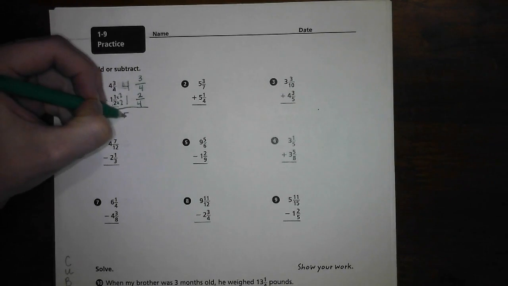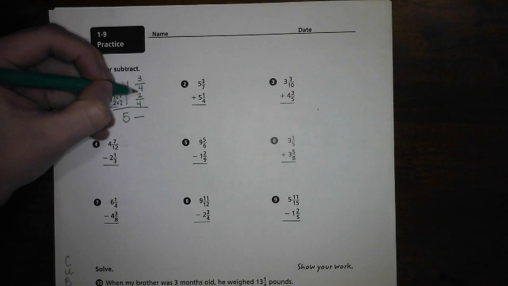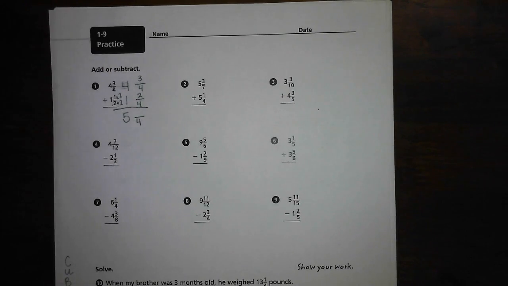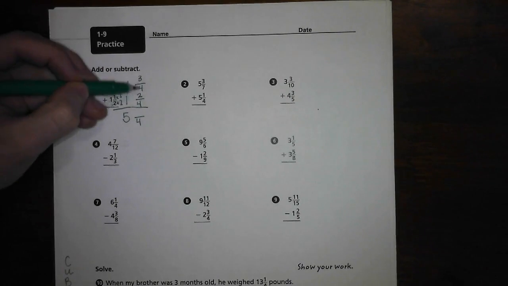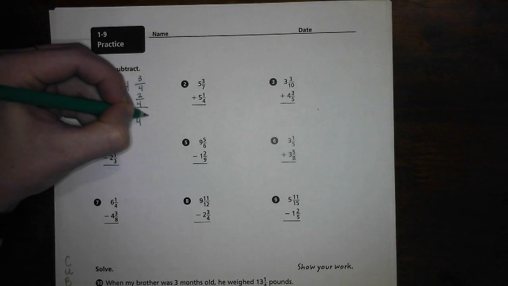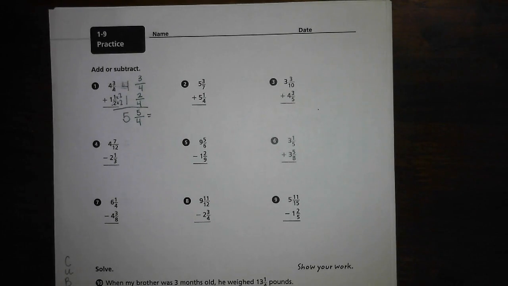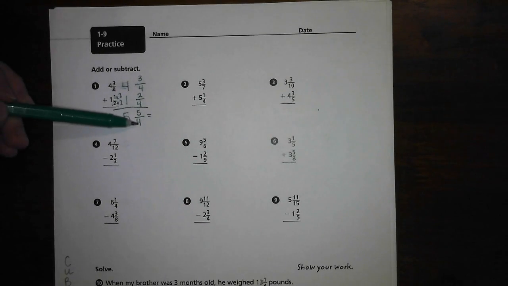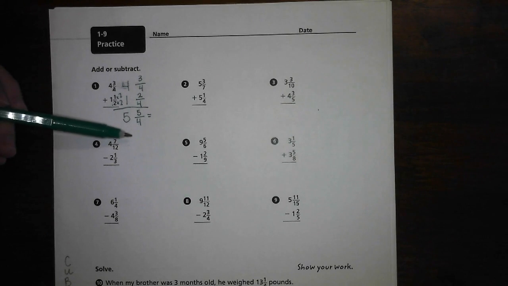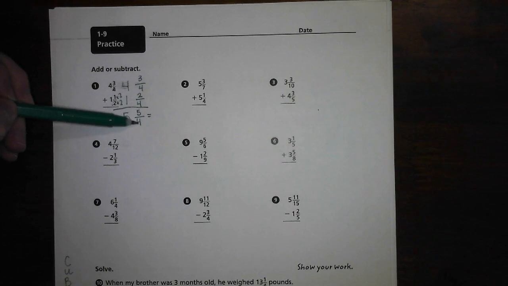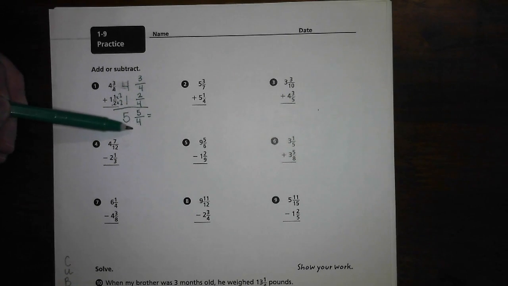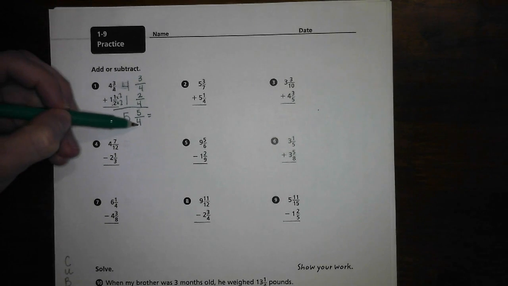Now I can add. 4 plus 1 is 5. When you're adding with common denominators, your denominator stays the same. 3 plus 2 is 5. Now, in order to put this in its final form, I have to check my fraction. This is an improper fraction, which means it's greater than 1. We're working with fourths, so 4/4 is equal to 1 whole. So I'm going to look here and see how many fourths I have.